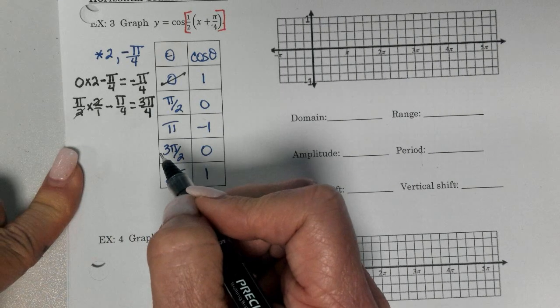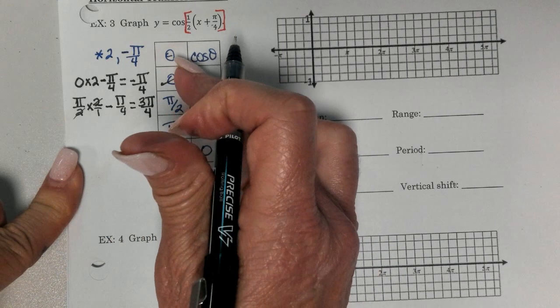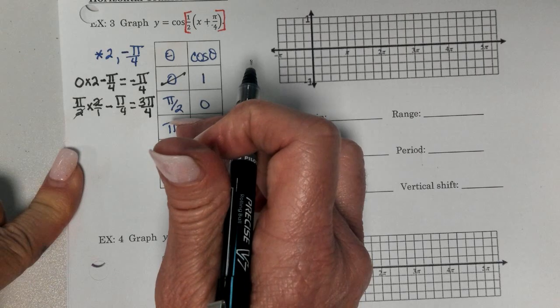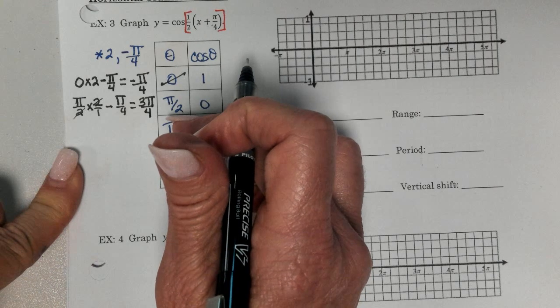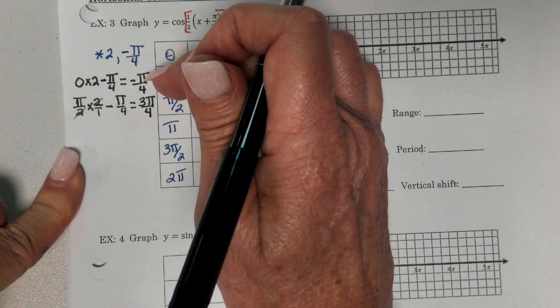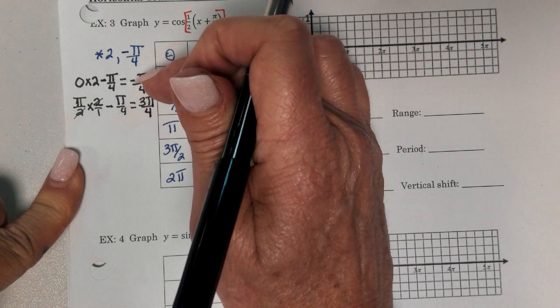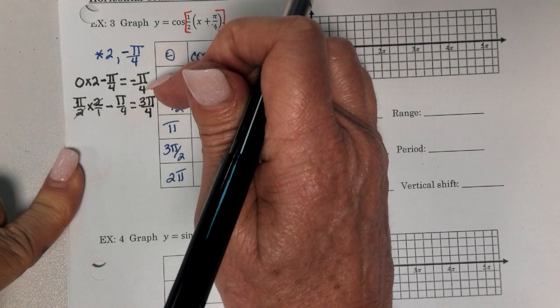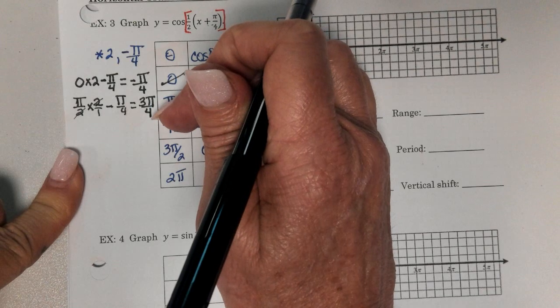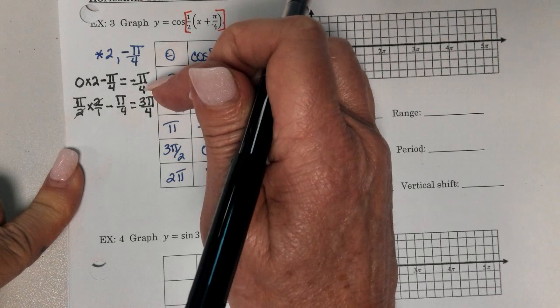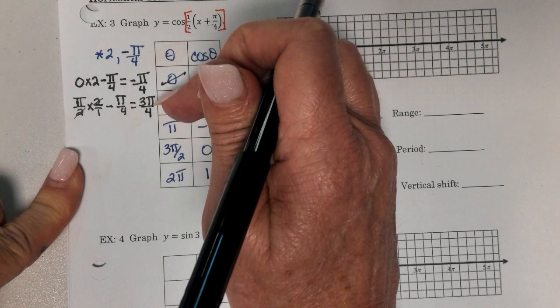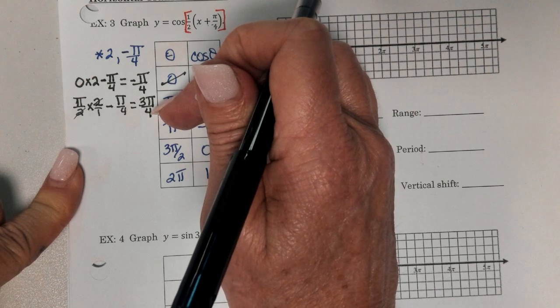Okay, now, once you've got 2 of these developed, this is where the pattern begins. What did you do to get from negative pi over 4 to positive 3 pi over 4? What did you add to that to get from one to the other?